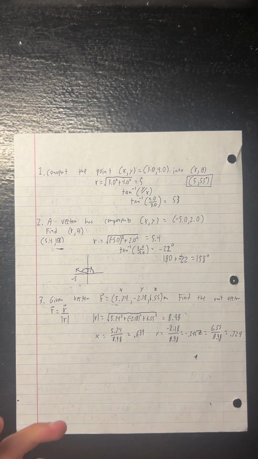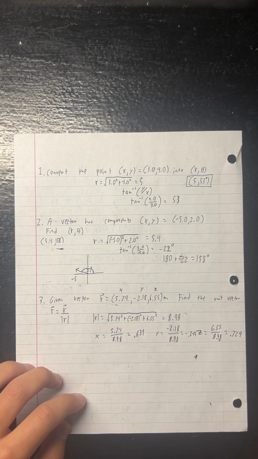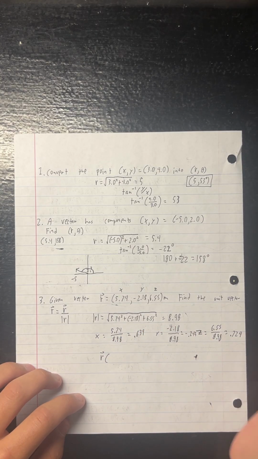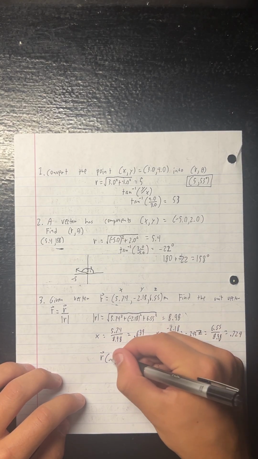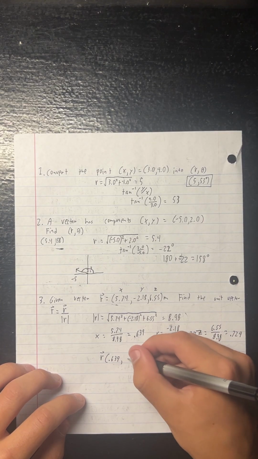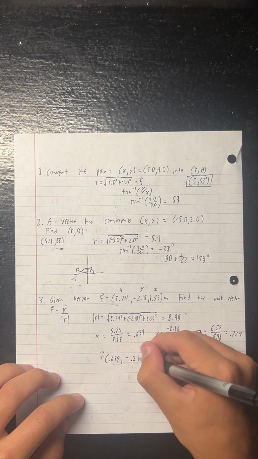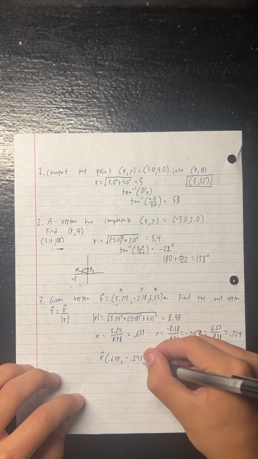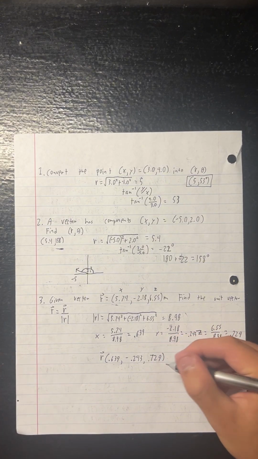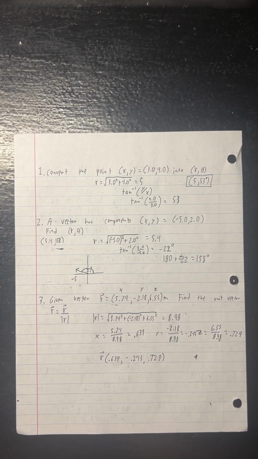Now, how do we find the unit vector's coordinates, like x, y, z? Well, simple. We already found it. So our unit vector is, our x is 0.639, our y is negative 0.243, and our z is 0.729. And that is how you find the unit vector.